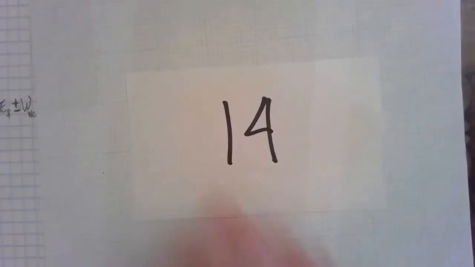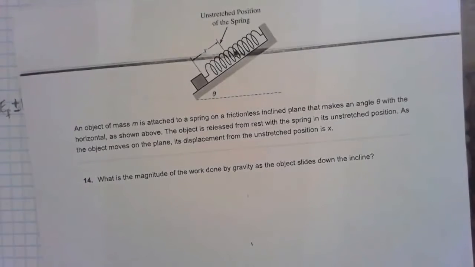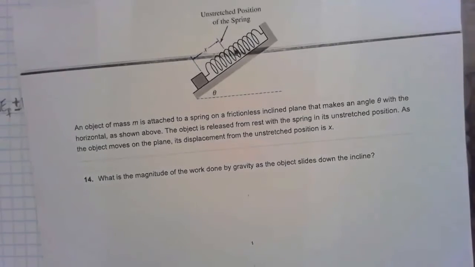Now we're going on to 14. An object of mass m is attached to a spring on a frictionless inclined plane that makes an angle theta with the horizontal as shown above. The object is released from rest. The spring is at its unstretched position as the object moves along the plane. Its displacement from the unstretched position is x.